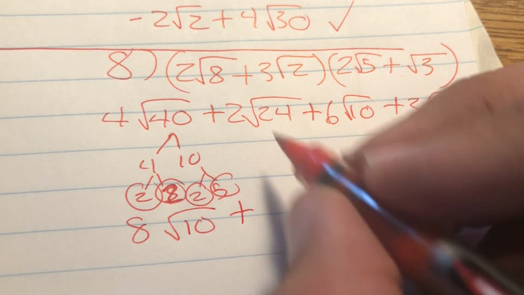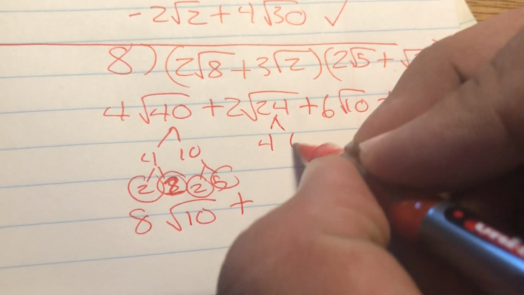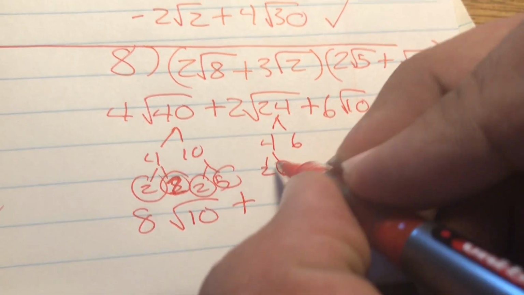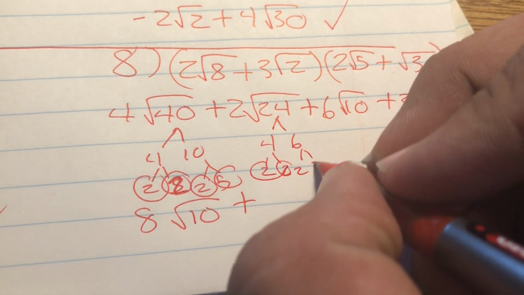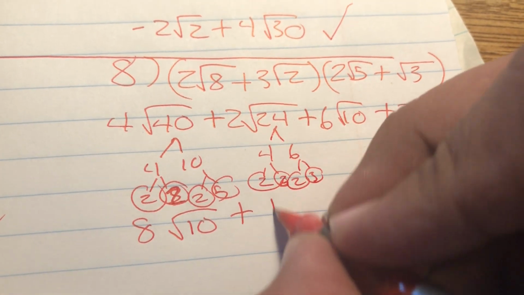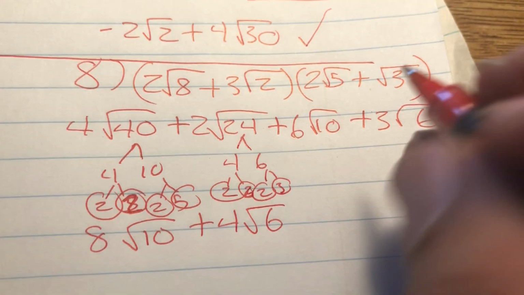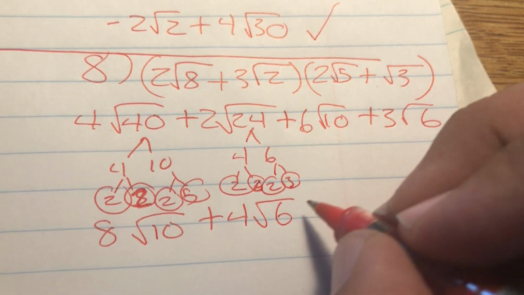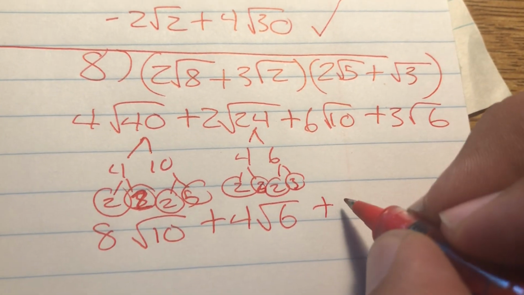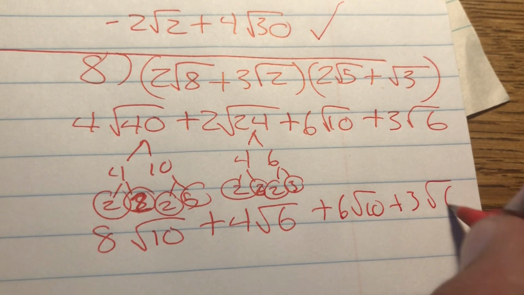Plus, this can also be reduced, so it's going to be 4 times 6, 2, 2, 2, 3. So a 2 and a 2 are going to come out. That's going to multiply with that. It's going to be 4, and this is going to be square root of 6. Okay? Next one is going to be plus 6 square root of 10. We already said we can't do anything with that. And 3 square root of 6.